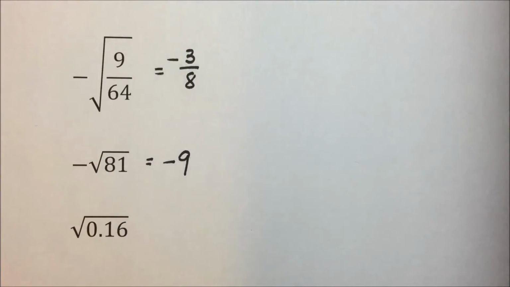And the last one here, the square root of 0.16. What number times itself gives us 0.16? The principal square root would be the positive, which turns out to be 0.4, because 0.4 times 0.4 is 0.16.